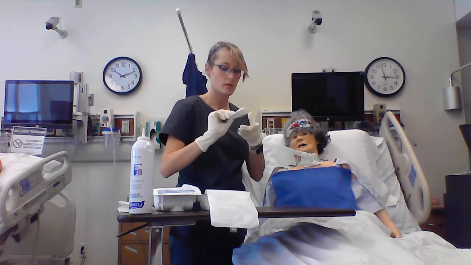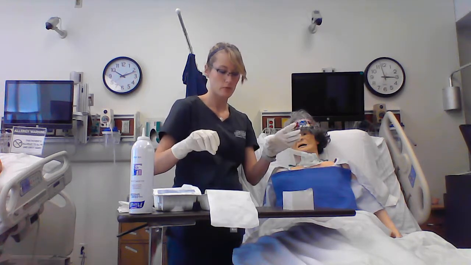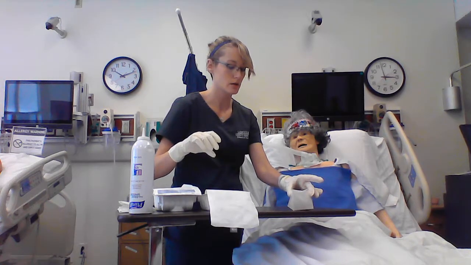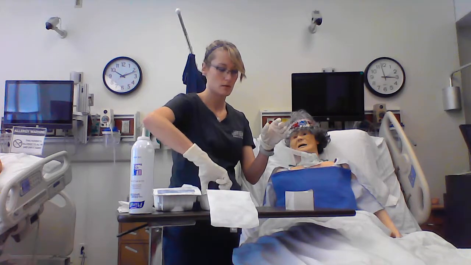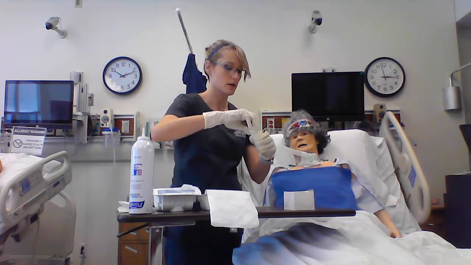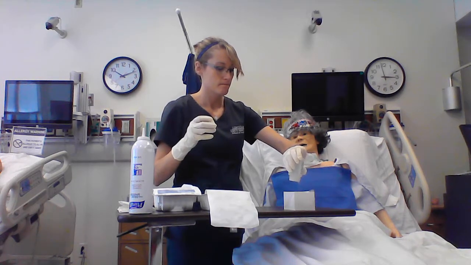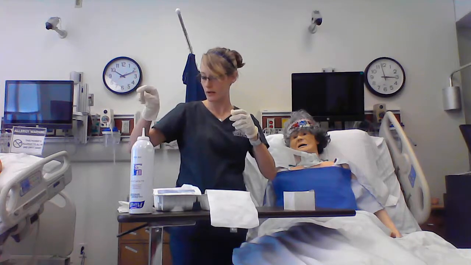Pull out your cup for normal saline. You should have a cup of sterile normal saline in your kit. So go ahead and pour that in. And throw that container away.